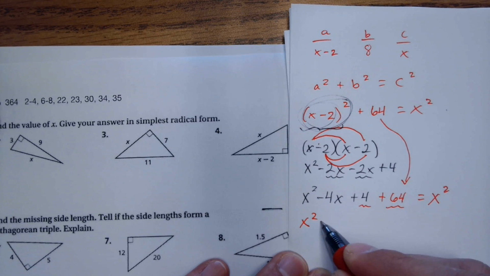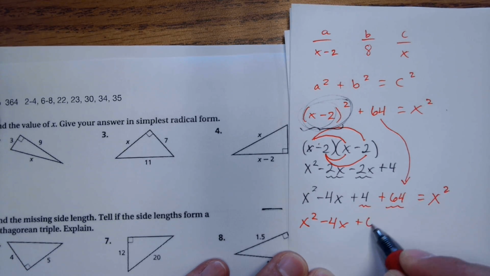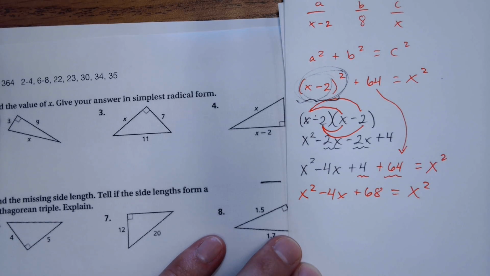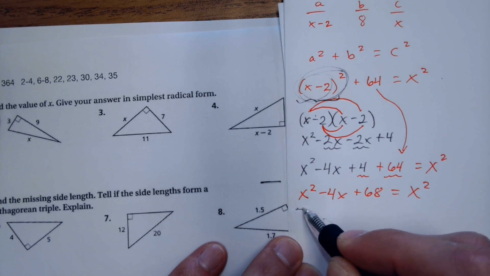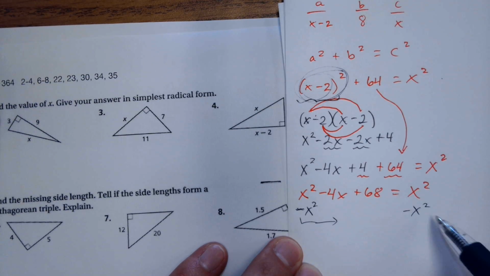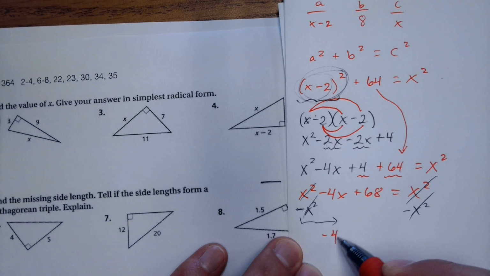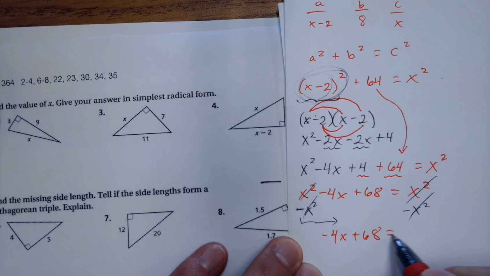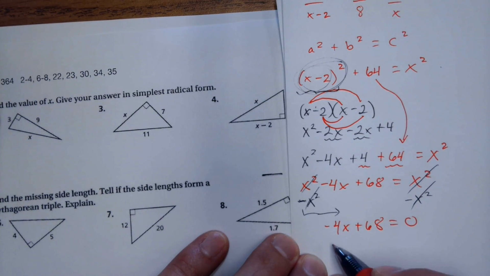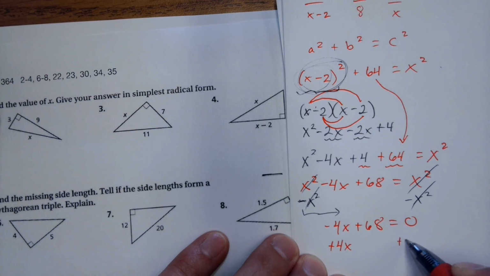So I have x squared minus 4x plus 68 equals x squared. And then I'm going to try and get my x squared over to the other side, consolidate them. But look what happens! They cancel out to 0. So I get negative 4x. Don't worry, it's okay. Plus 68 equals 0. But then this is an easy thing to solve. We just add 4x.